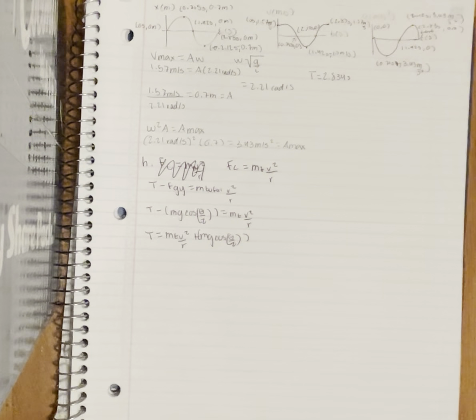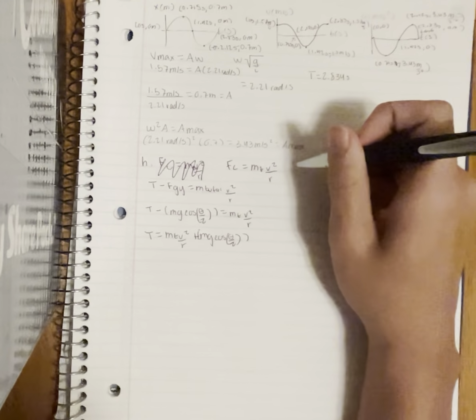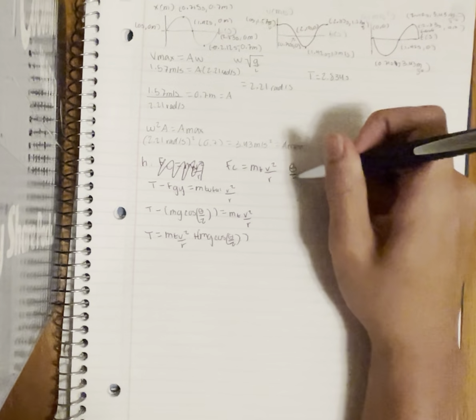Okay, now that we have everything we need to solve, we already have mg and we have cosine theta over 2, however we need to know what v is. So v is the variable that we're trying to find, but however let's find theta over 2 first.